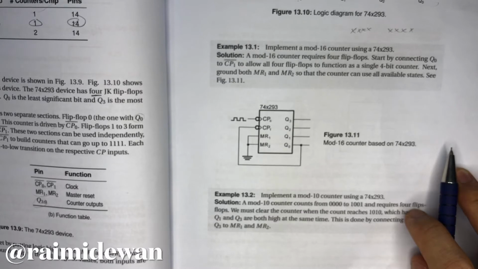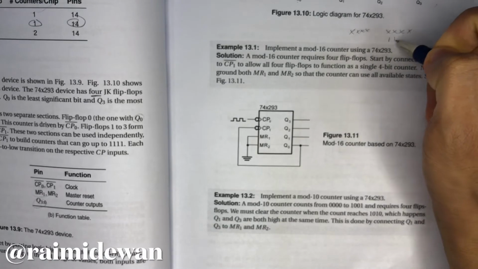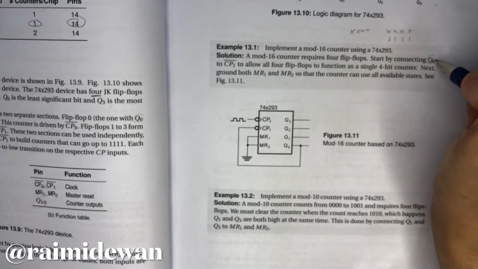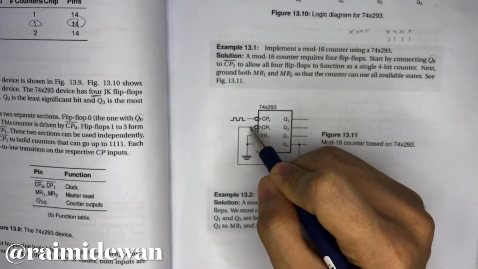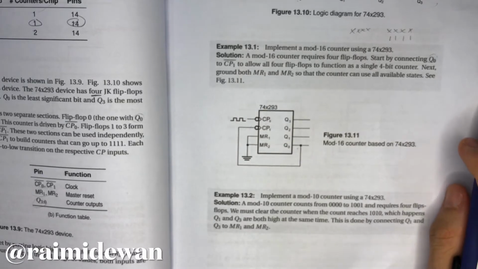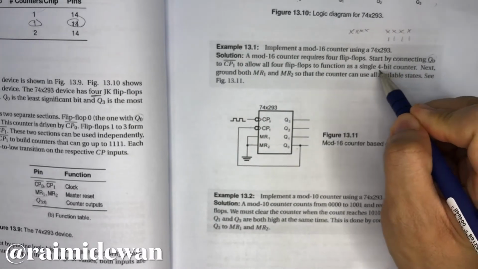Why do we want to connect Q0 to CP1? Because we want to make sure it can go up to a maximum of 4 bits, like 1 1 1 1. Okay, that's the maximum it can go. That's why we need to connect Q0 first to the CP1, to allow all flip-flops to function as a single 4-bit counter.